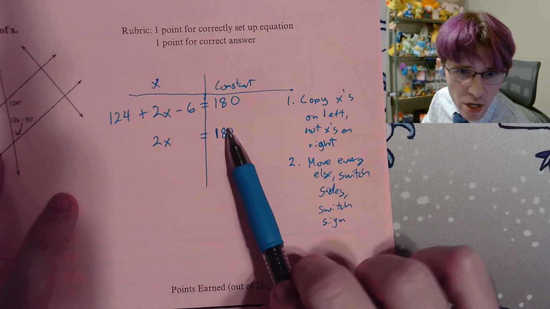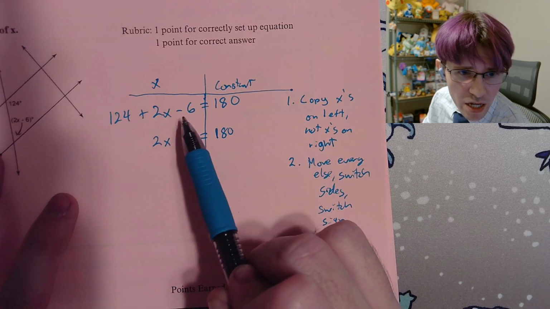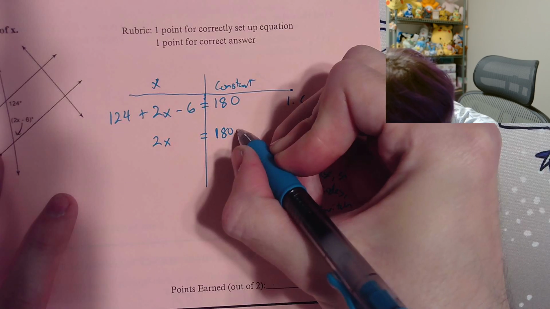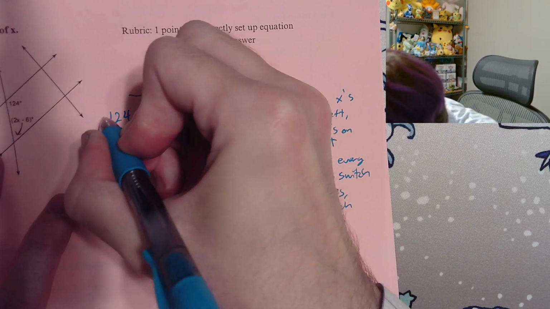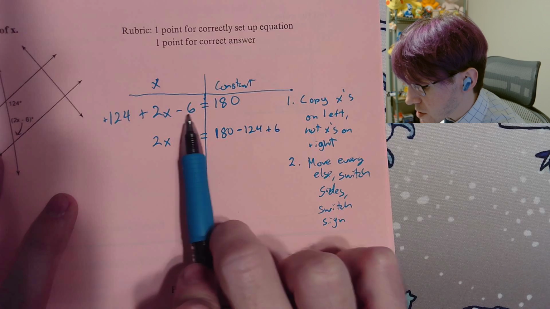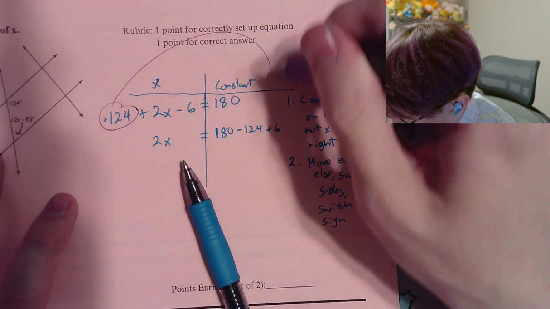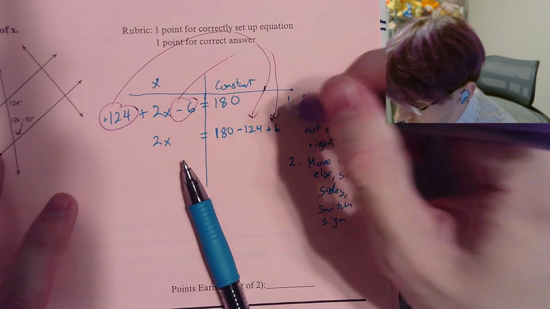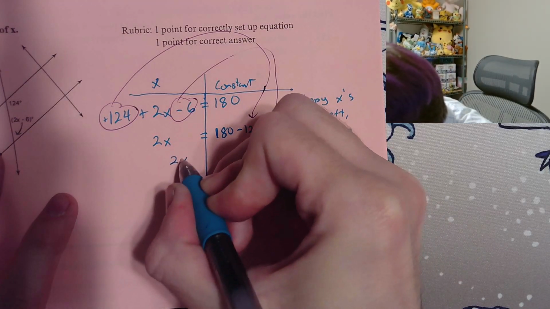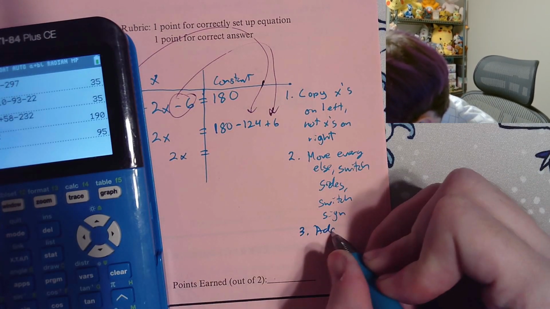So we have the 2x, we have the 180. We've copied the x's on the left, the not x's on the right. And now we're going to take that 124 and that -6, and we're going to move them to the other side. But when we pick them up and move them to the other side, it's going to become a minus 124 because there's like an invisible little plus sign in front. That's a positive 124. And then a plus 6 because that negative is going to turn into a positive. So again, this one moved over to here, and this one moved over to there. Boom, there we go. After that, we have to actually do the math on it. So we're going to have 2x is equal to, and this step here is going to be add like terms.